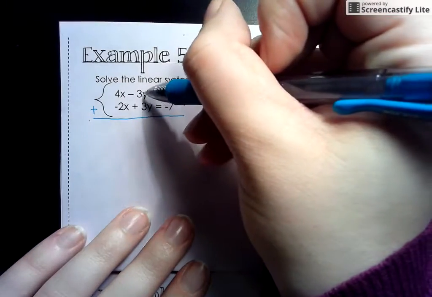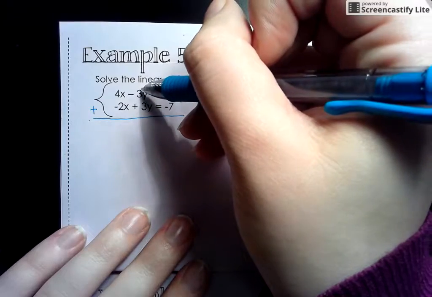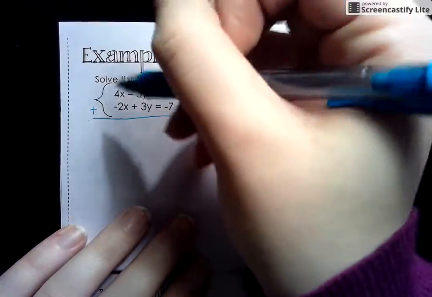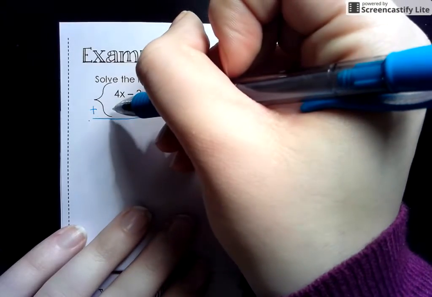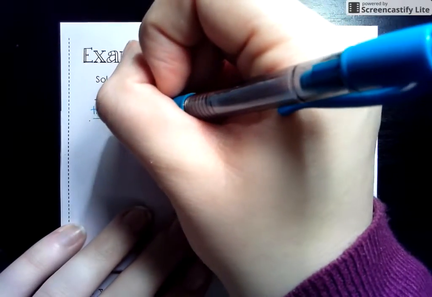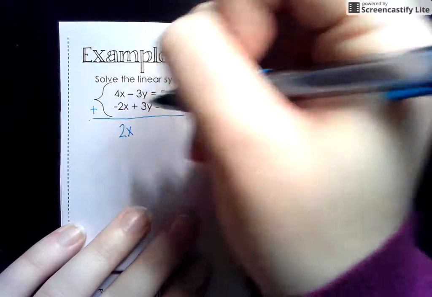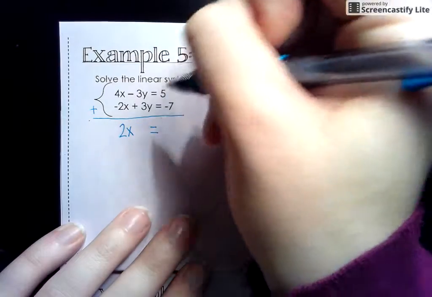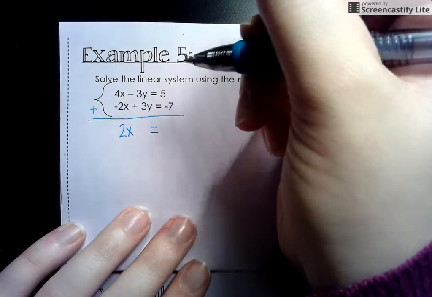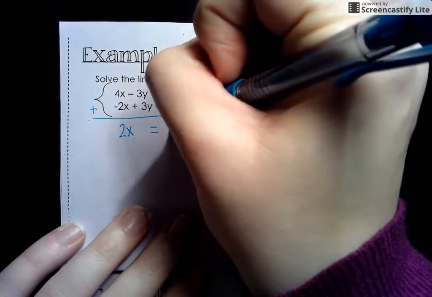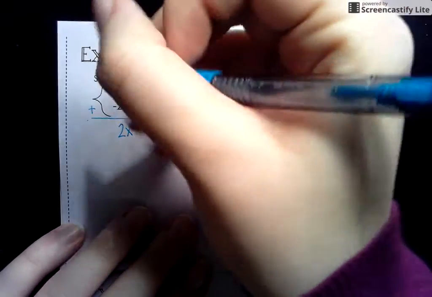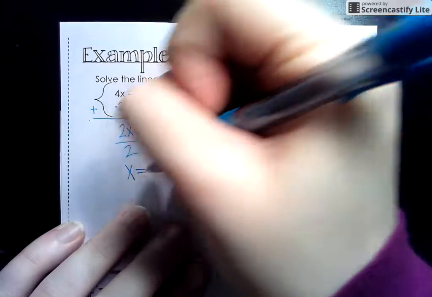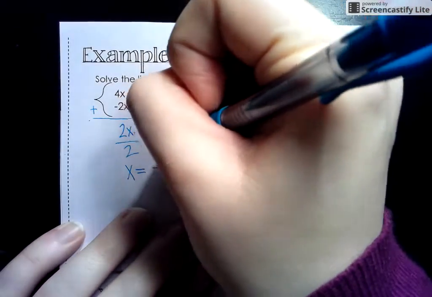So right now we're ready to go because of the fact that negative 3 plus 3 cancels, so we'd be left with 0. And if we took 4 plus a negative 2 is going to be 2x. Negative 3y plus 3y is going to be 0. I'm going to bring down that equal sign, and we have 5 plus a negative 7 is going to give me a negative 2. We're going to divide by 2 on both sides. So we get x is equal to negative 1.